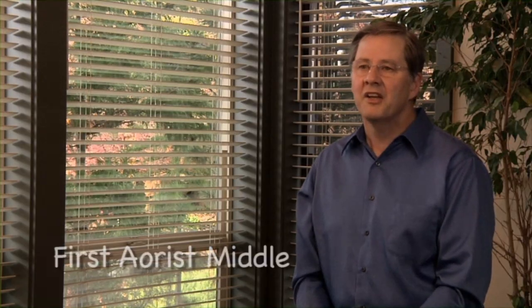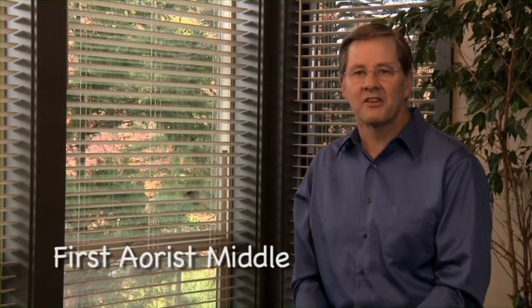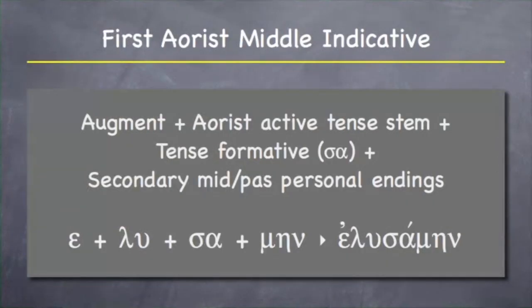All right. Enough for the first aorist active. Let's learn the first aorist middle. Well, the first aorist middle is formed with an augment, aorist active tense stem, tense formative, sa, and secondary middle passive personal endings. And you have elusamen.